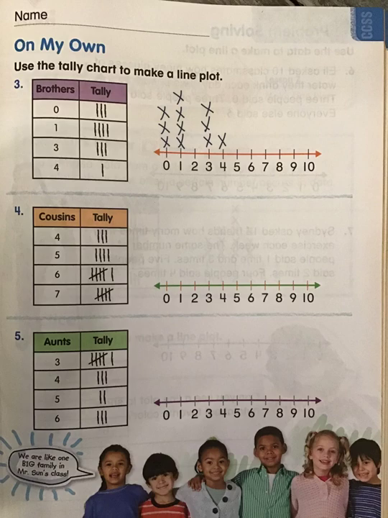Okay, let's look at number 4. Cousins. This side is tally marks. So it looks like for 4 cousins, there's 3. So we're going to go over to the number 4 and put 1, 2, 3. Now for 5 cousins, it looks like there are 1, 2, 3, 4. So I'm going to go over to the number 5 and put 1, 2, 3, 4.